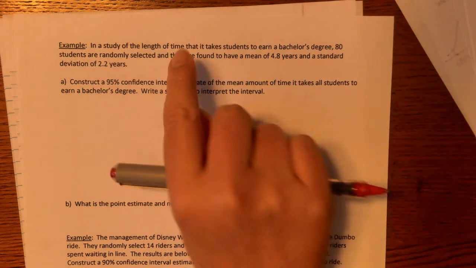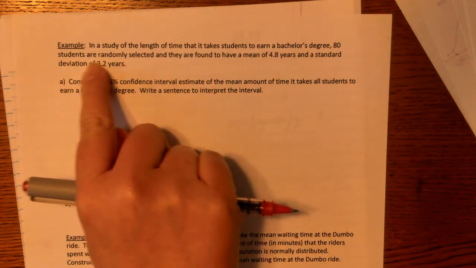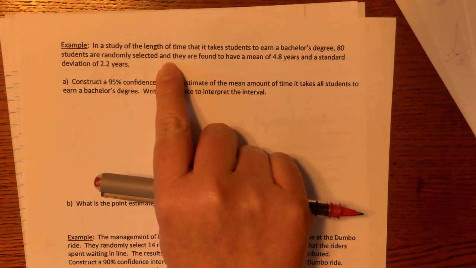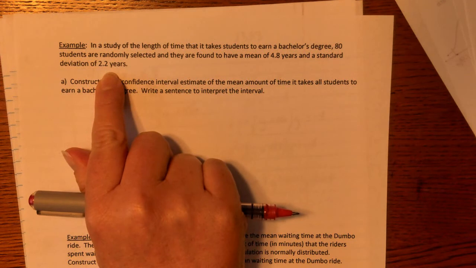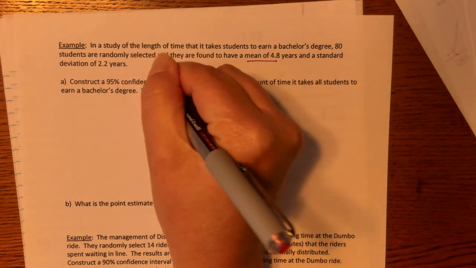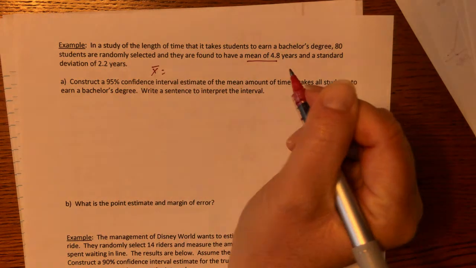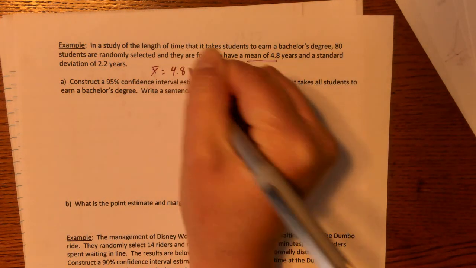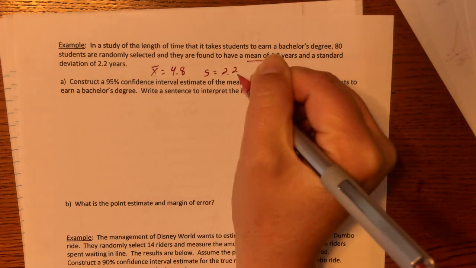So in a study of the length of time it takes students to earn a bachelor's degree, 80 students are randomly selected, and they are found to have a mean of 4.8 years and a standard deviation of 2.2 years. So the mean is 4.8. In our sample, in our survey, the average was 4.8 years. The standard deviation was 2.2 years.